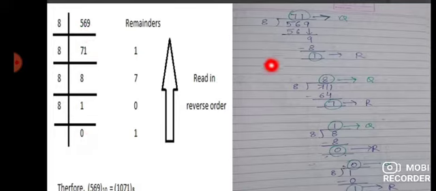So coming to the right hand side, we see that 569 is divided by 8 and we get 71 as the quotient and 1 as the remainder. We write this quotient here and we write the remainder here. Now in the next step we take 71 here, we divide by 8, we get 8 as the quotient here and we write 7 as the remainder here. Now we keep on dividing until we get 0.